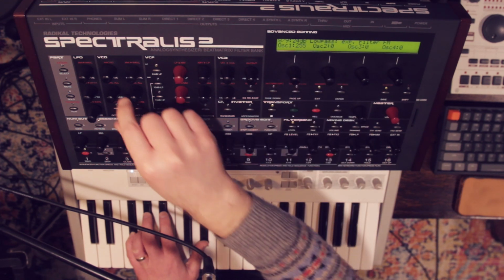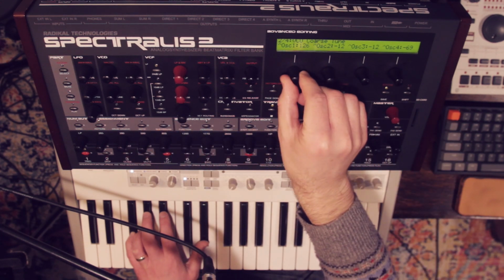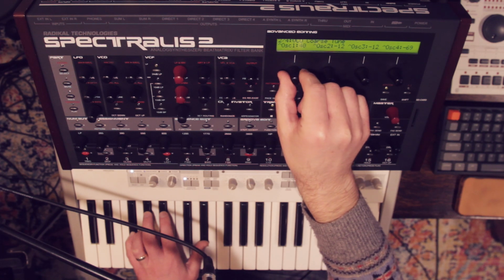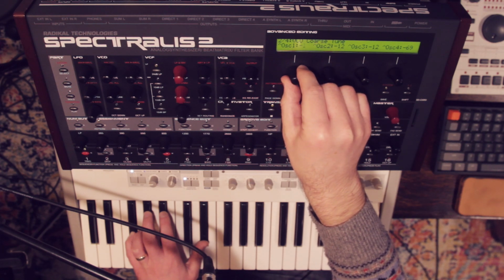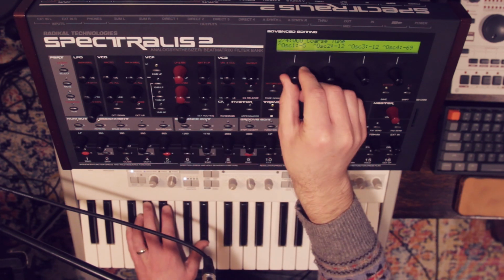It's actually on right now, but the tuning is so high up there you can't really hear the effect. Now you can start hearing it. So it's doing frequency modulation of the filter, but you're not hearing the oscillator itself.